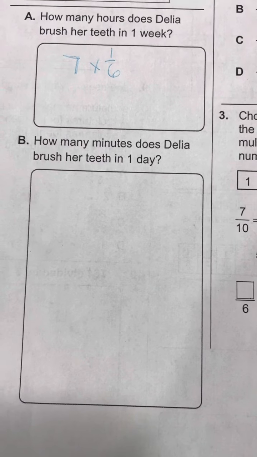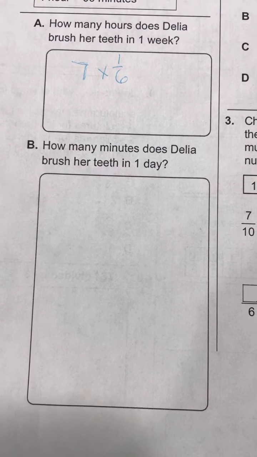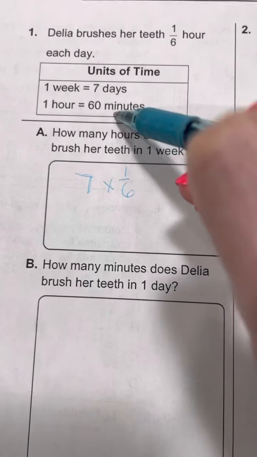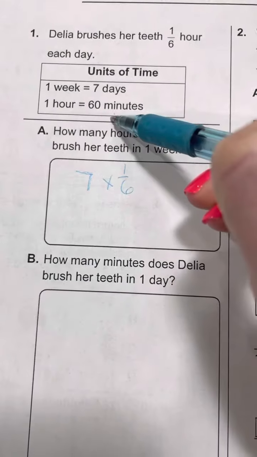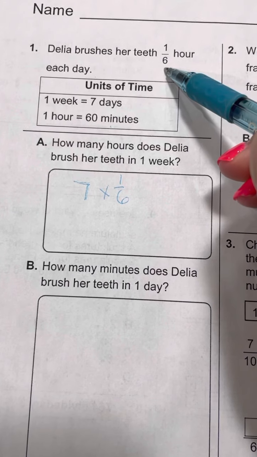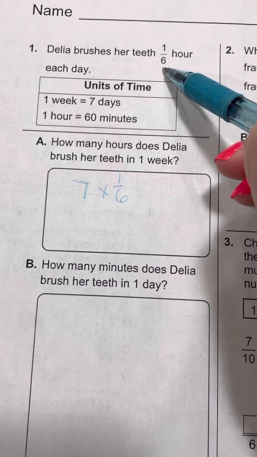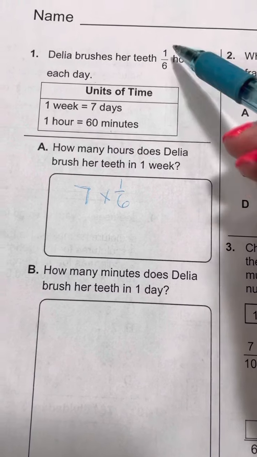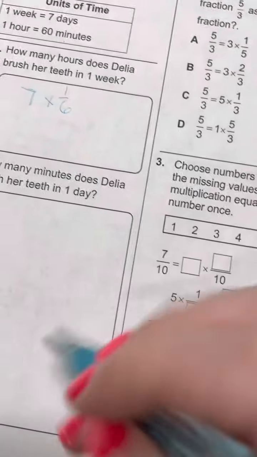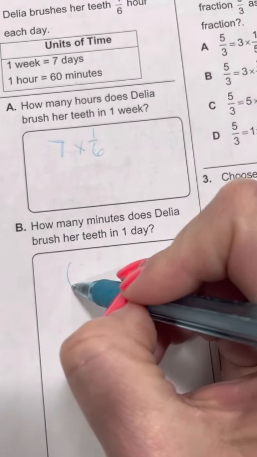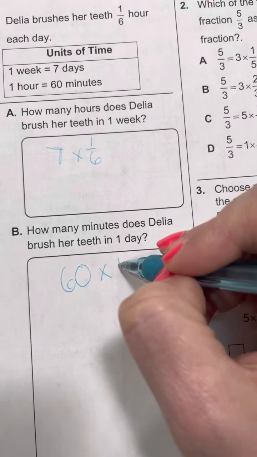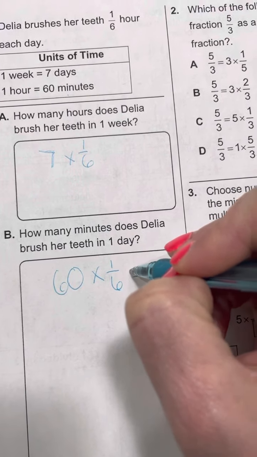On the second part, how many minutes does Delia brush her teeth in 1 day? Well, we go back up. How many minutes are in an hour? 60 minutes in an hour. How much time did she brush her teeth each day? 1/6 an hour each day. So you have to take 60, ignore my dogs, times 1/6.